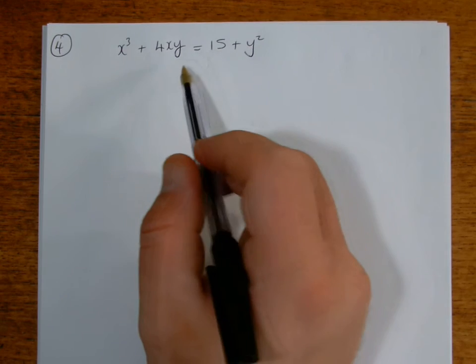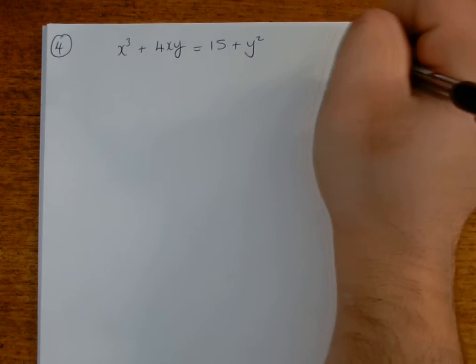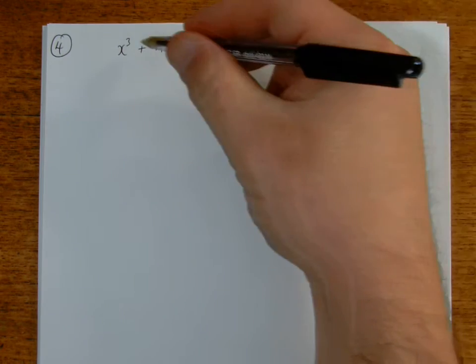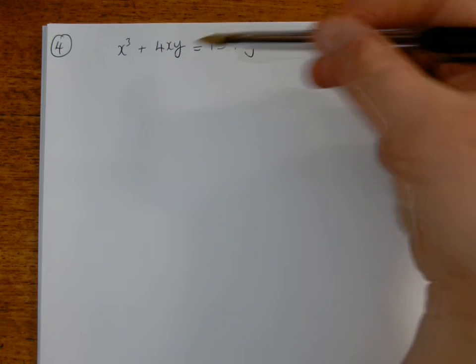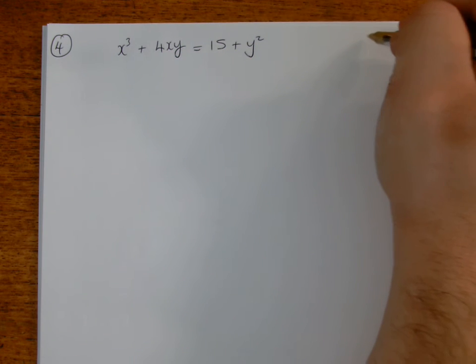Okay, so in this question we want the gradient at a particular point again. So we want the gradient at the point (2, 3). So we need to differentiate this. Now when you see this, of course, we've got a product here, of 4x times y.